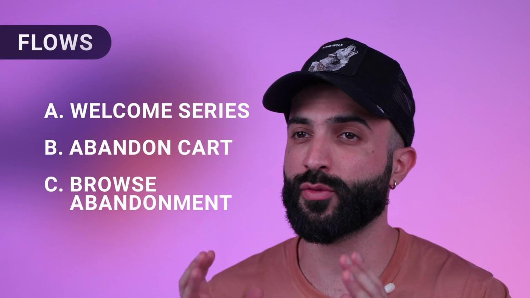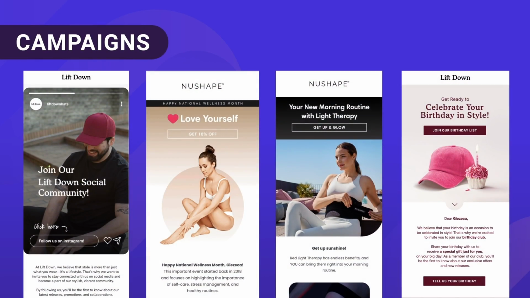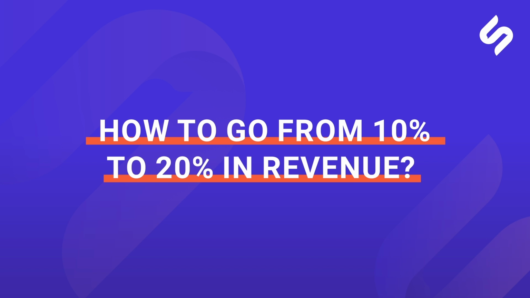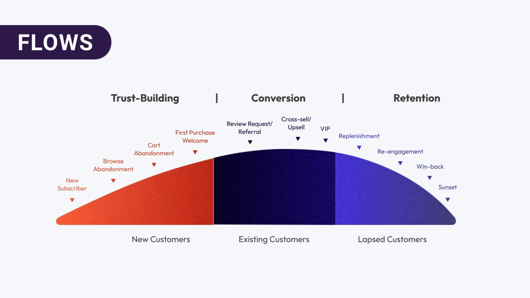Flows. Turn on your 3 new customer flows, aka your core flows. Campaigns. Send some campaigns each month around different topics. Pop-up. Turn on your pop-up. How to go from 10% to 20% in revenue. Flows. Adding your conversion and retention flows and ensuring that your new customer flows are optimized.